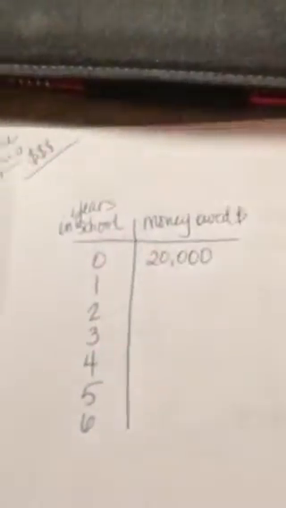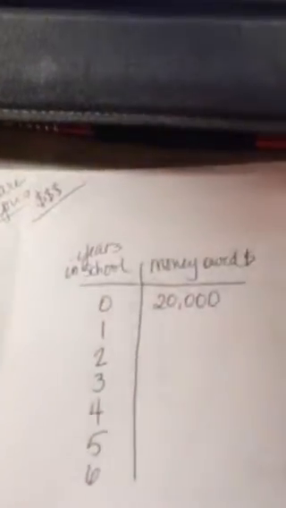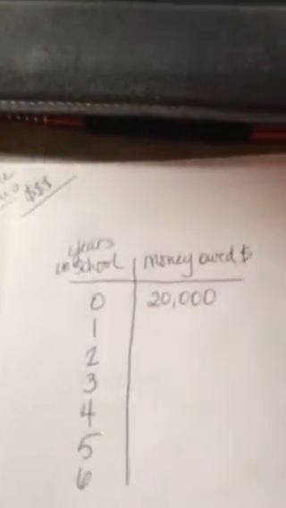At this point, we don't have any sort of equation to substitute in. So we're just going to look at the calculator. If we start with $20,000, we multiply it by 12%, so 0.12, the value that we get is $2,400.